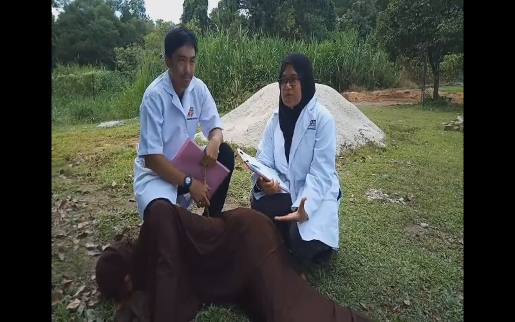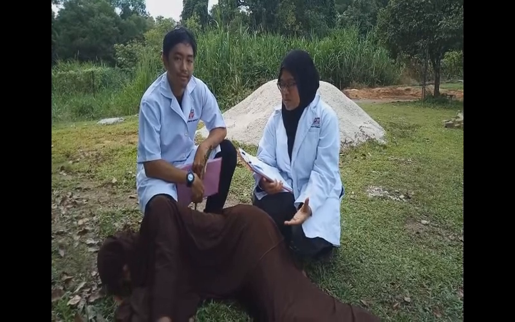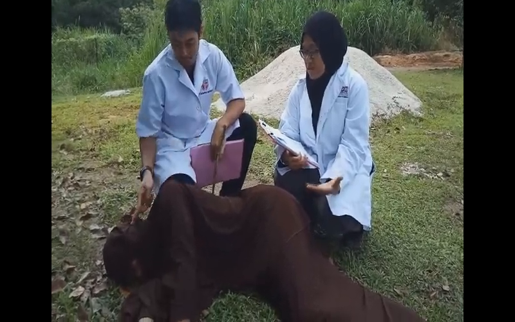So the horse will stop the seizure and it will be distributed widely to the tissues and metabolized extensively. And lastly, if you use it in high doses, it will cause muscle weakness, facial and neck muscle fasciculation, ataxia and recumbency. Okay, that's all.